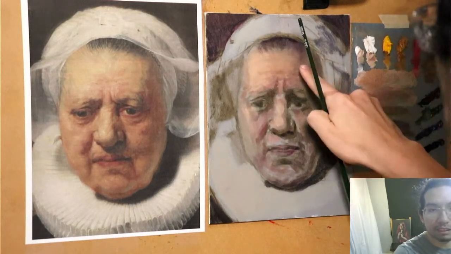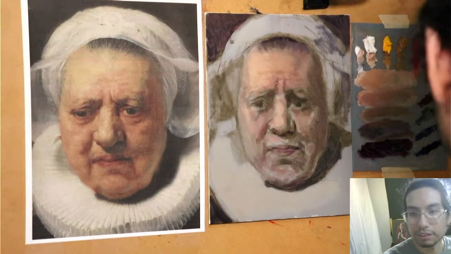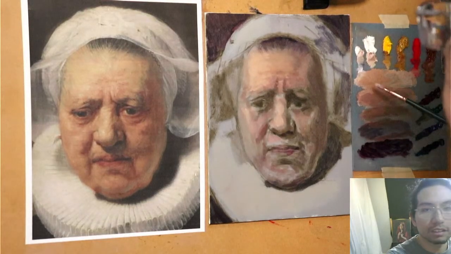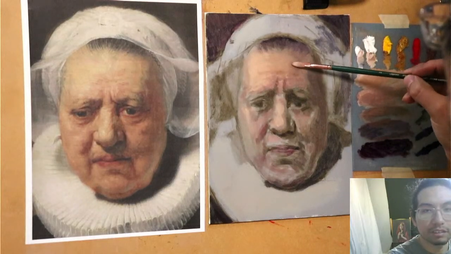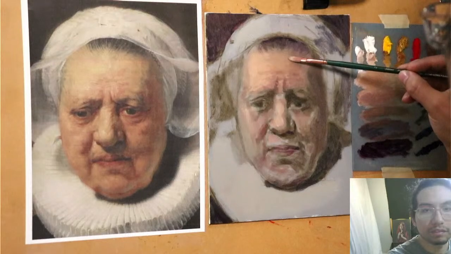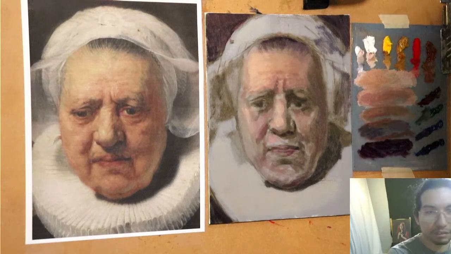See that right there needs to be softened but not obscured out. So I changed that value ever so slightly.